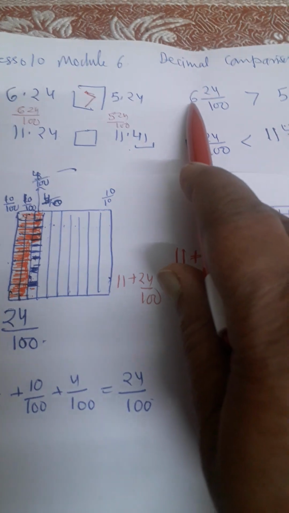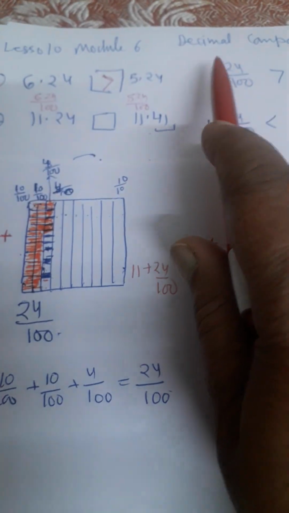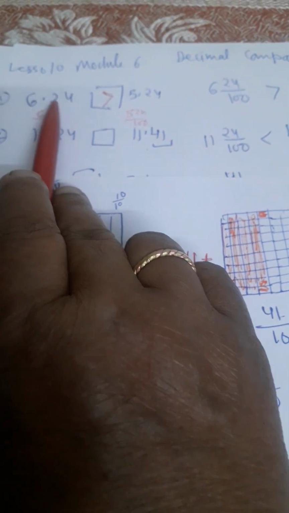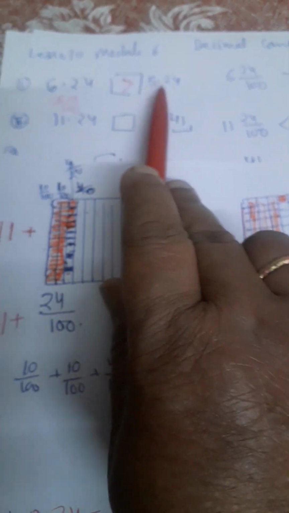I cut this also into hundredths. At that moment it becomes 600 plus 24, which is 624. So this will be bigger than 5.24.